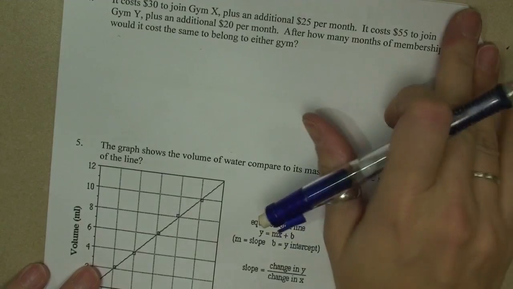Okay. Remember, if it was true, that it would be infinitely many.